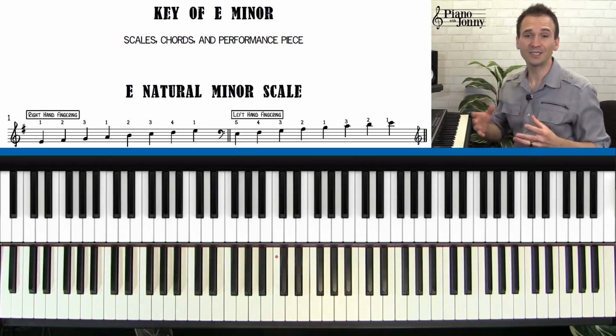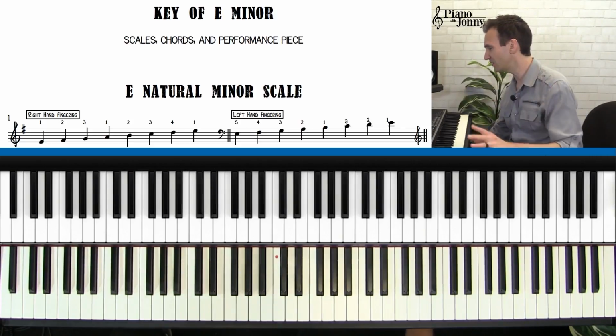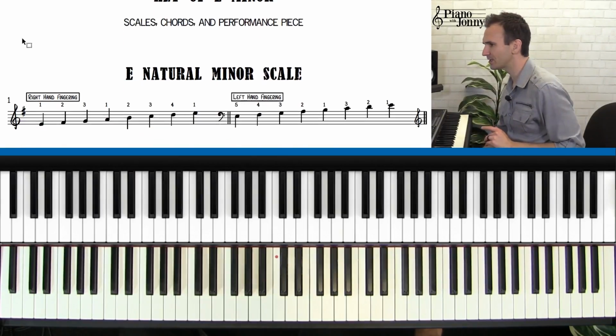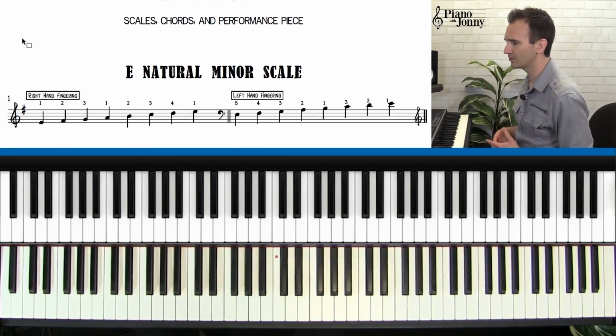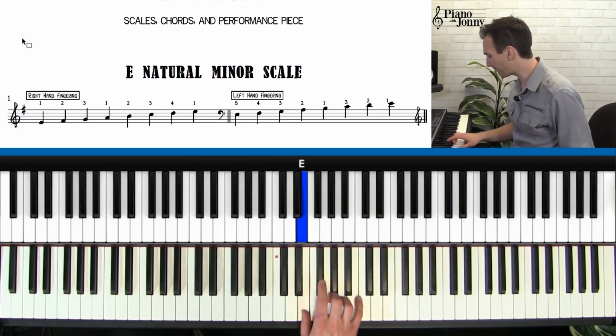Now, the scales are very similar to each other. In fact, the only difference between these scales is usually 1 or 2 notes. So once you learn the first scale, it's going to be pretty easy to learn the rest of the scales. Okay? So let's go ahead and get started. I'm going to play the first scale for you. This is called E natural minor, and here's what it sounds like.